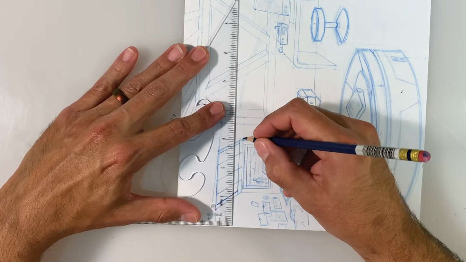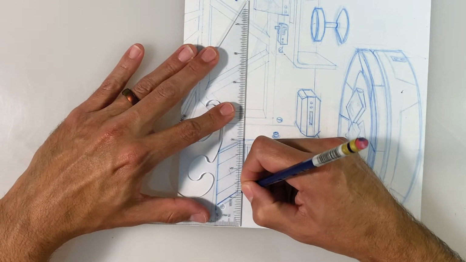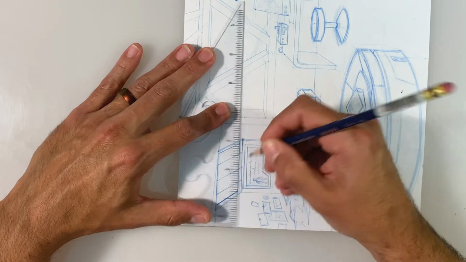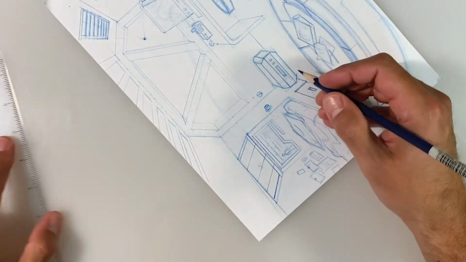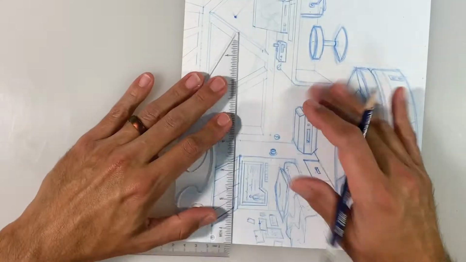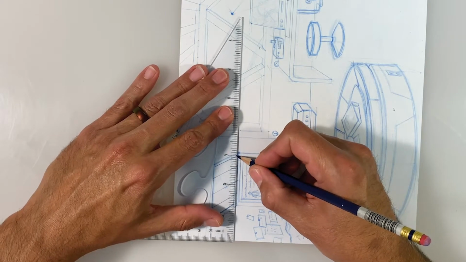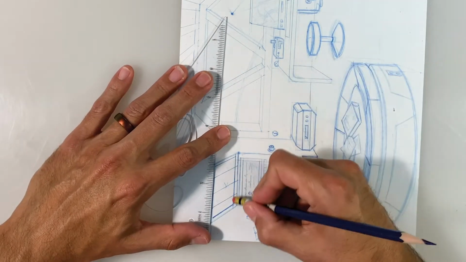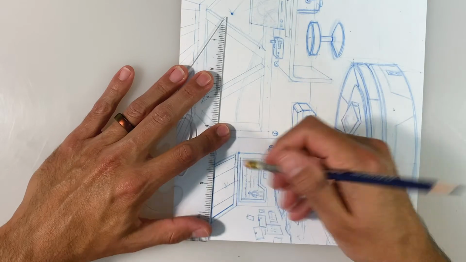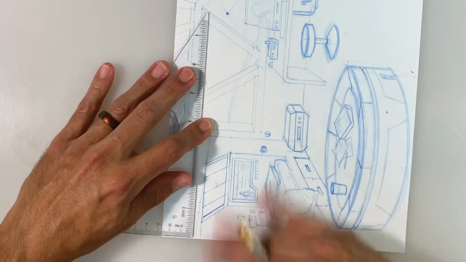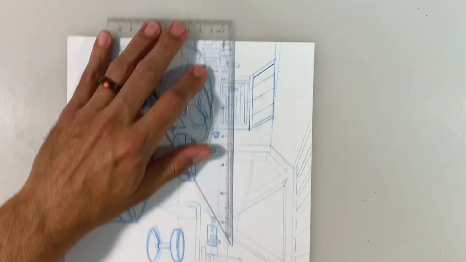Where's the corner here? Corner's right there. Just losing what I'm seeing here. Okay, that wasn't quite straight. That's where I got messed up. Still doesn't look straight. Let me flip this around and go at it from this side.